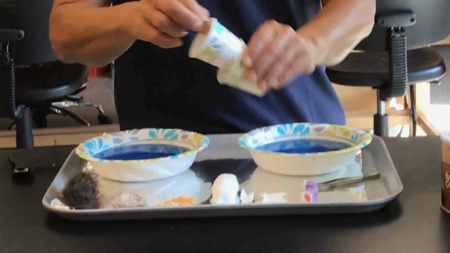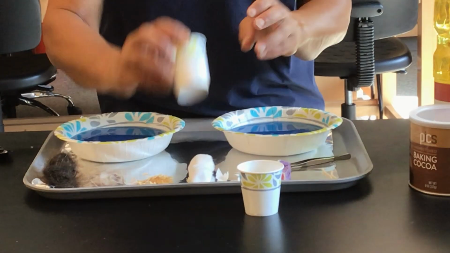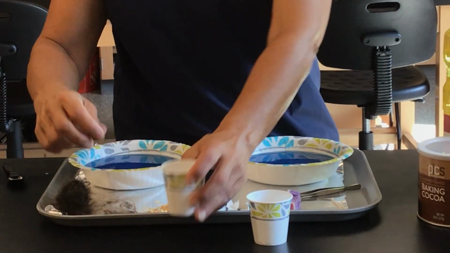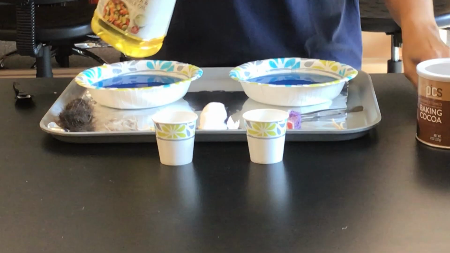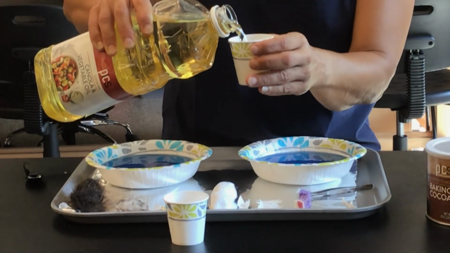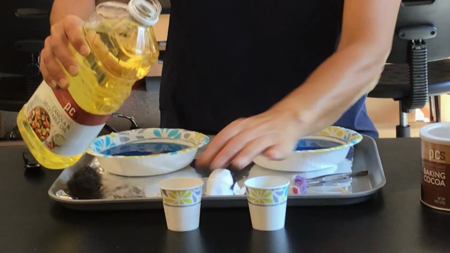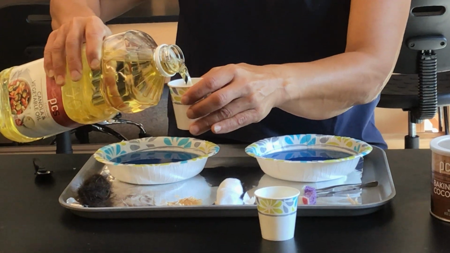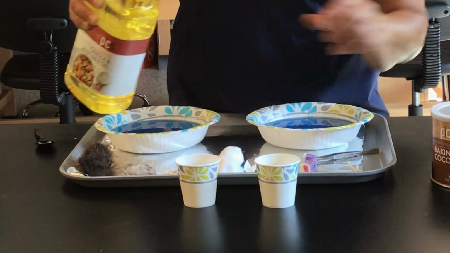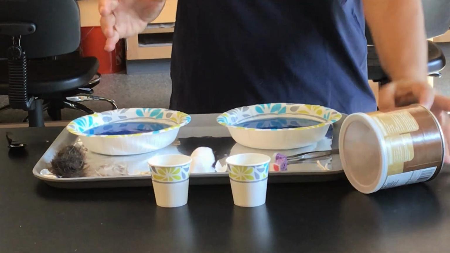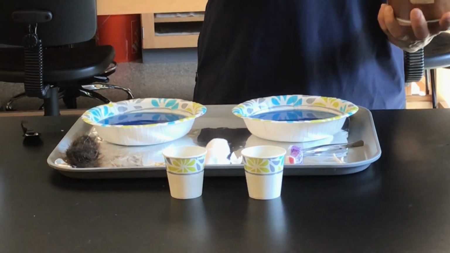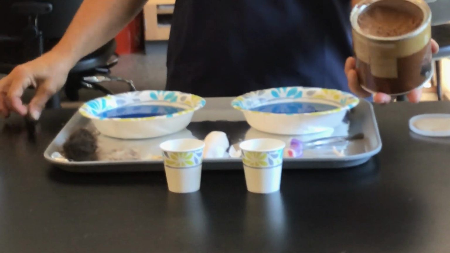Okay, then I have my 2 cups. Oh, I have a feather in there. I'm going to pour some vegetable oil in both. I don't need a whole lot. And then some cocoa powder.